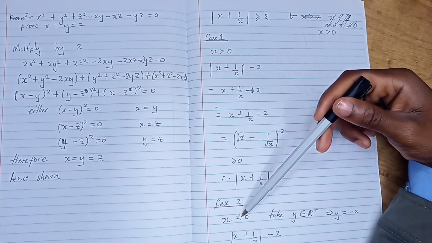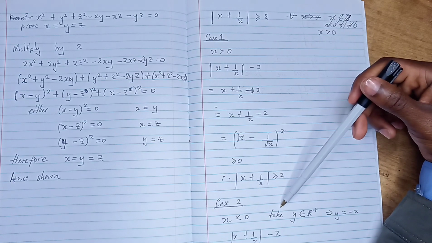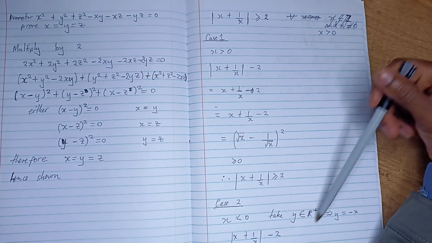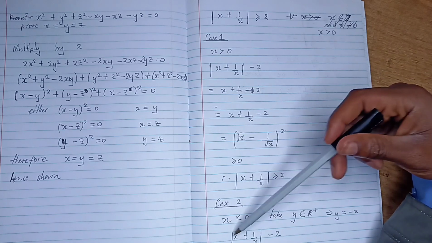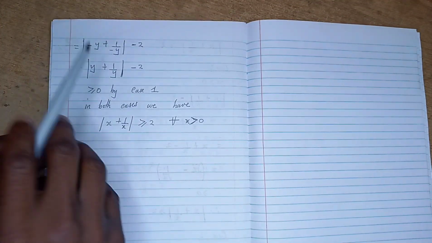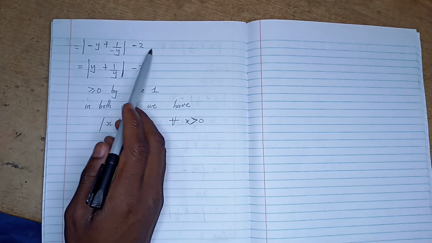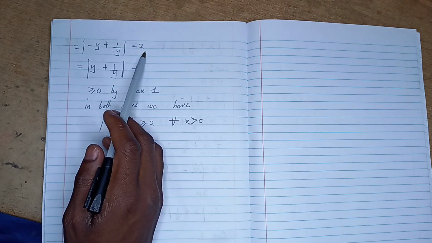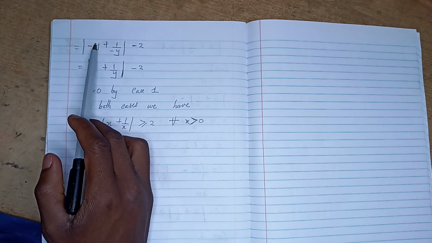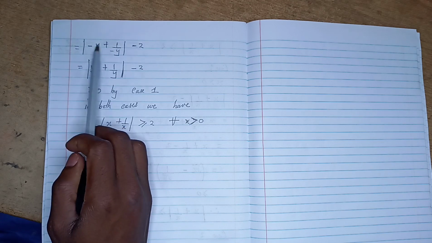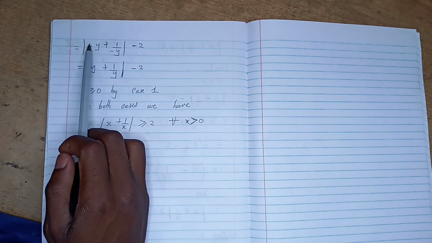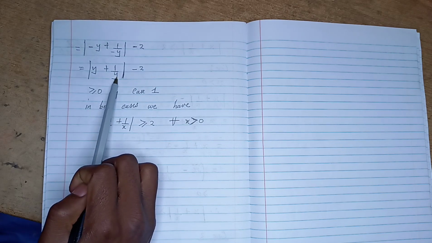For the second case, let's take x to be less than 0. Then instead of writing x, let's put y is equal to negative x. We substitute for x. Okay, so y is an element of the positive real numbers. After that, when we substitute for y in there, remember we moved the 2 to the left hand side. So after substituting for x there, we get something like this. If you factorize negative 1 from this, you will find negative 1 in brackets y plus 1 over y. But the negative part will be affected by the modulus, which means the negative part will disappear. So we will be left with y plus 1 over y minus 2.